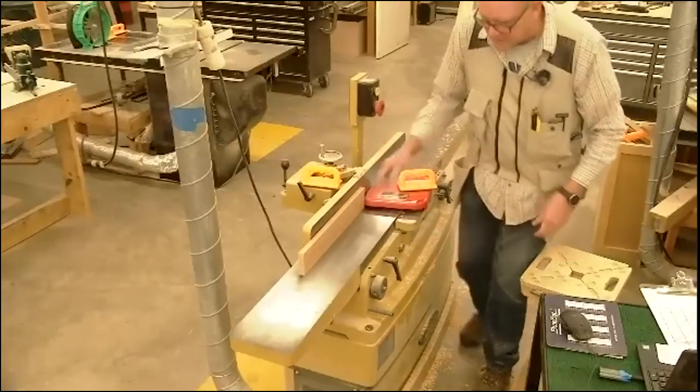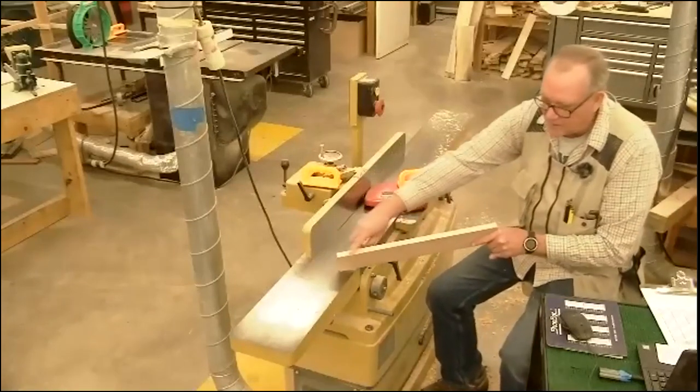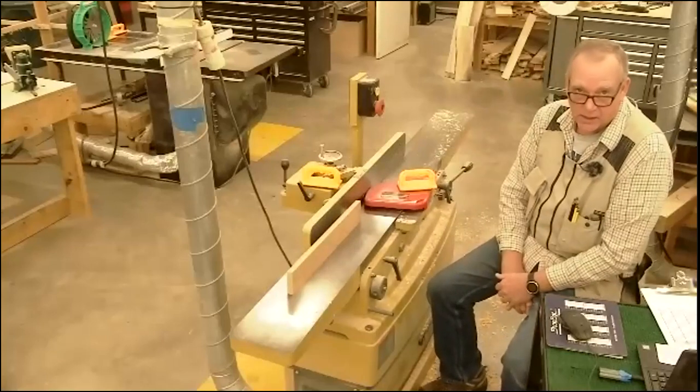And there's that consistent sound I was looking for along the entire length of the board. All my pencil marks are gone. I've got a really nice, flat, straight, square edge, okay?